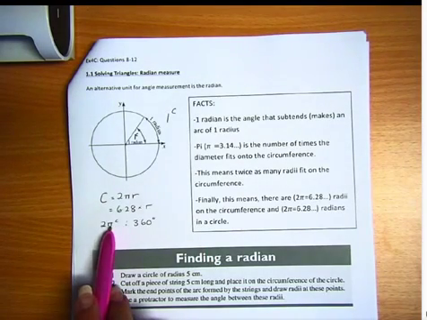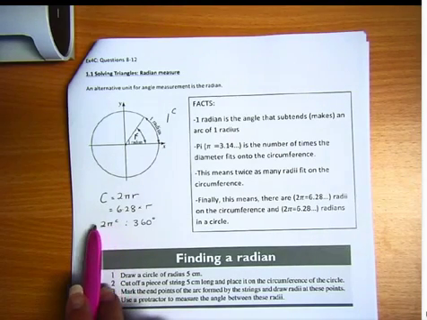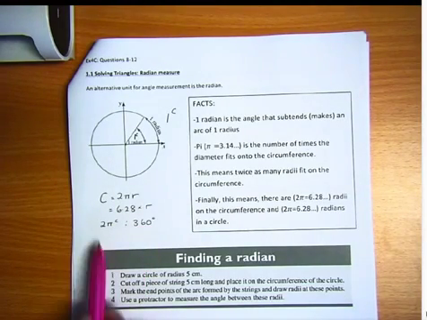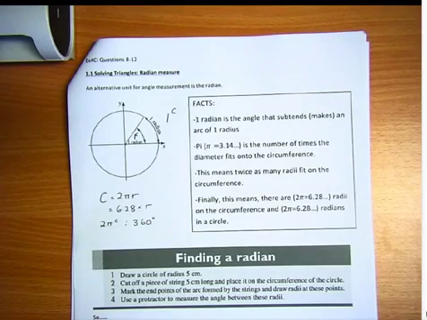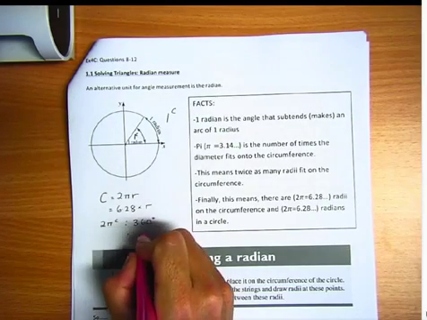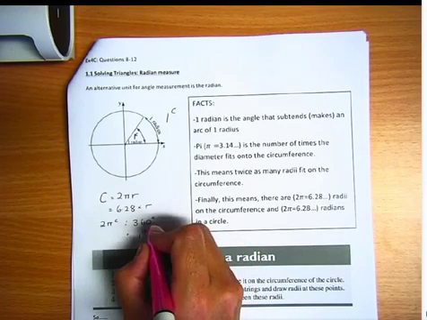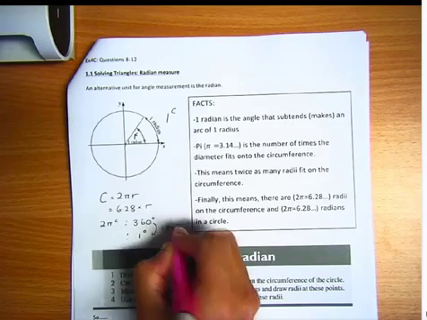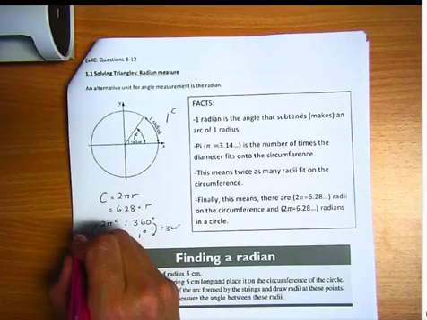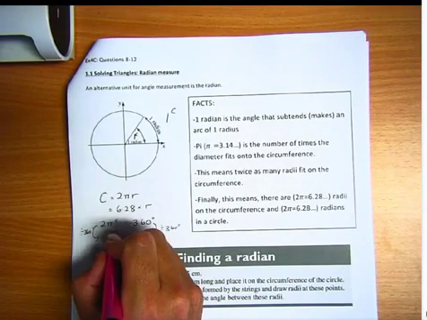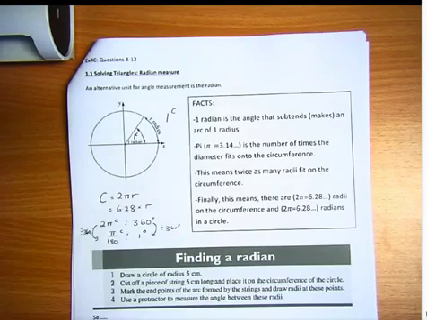And if we can, we try to leave the pi in the radian measure because it's more accurate, rather than writing 6.28 radians is equivalent to 360 degrees. So this pi makes it more accurate. Now, what that means is that if 360 degrees is the equivalent of 2 pi, then 1 degree, I divide by 360, is the equivalent of pi divided by 180 radians.